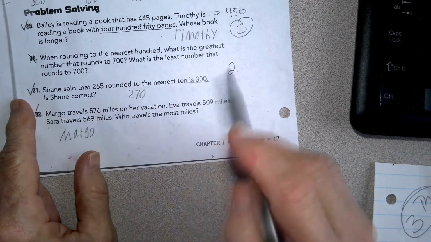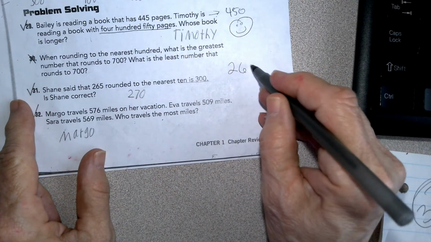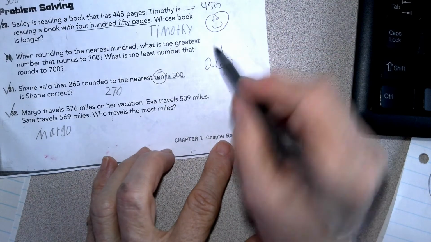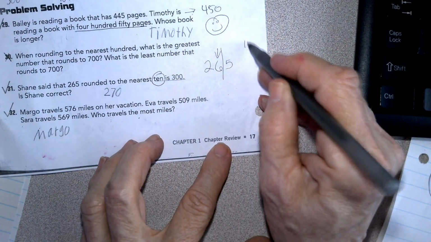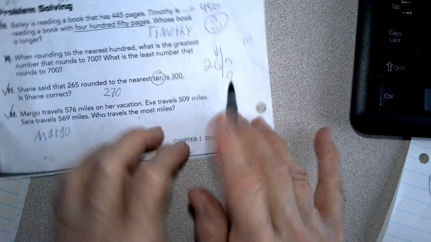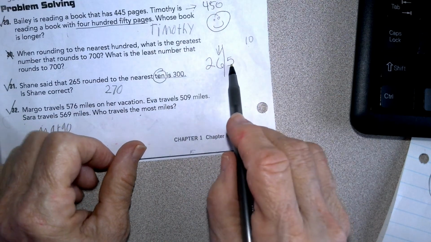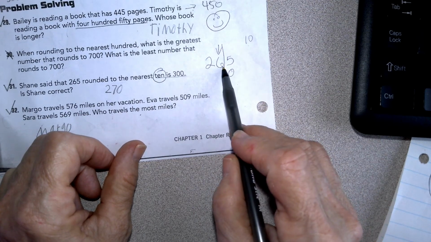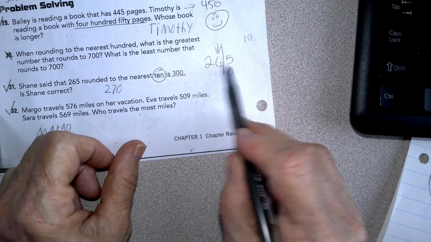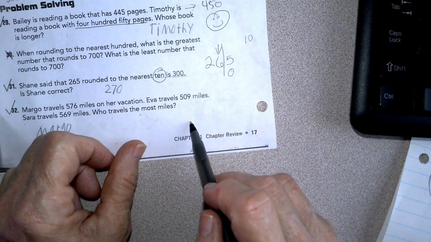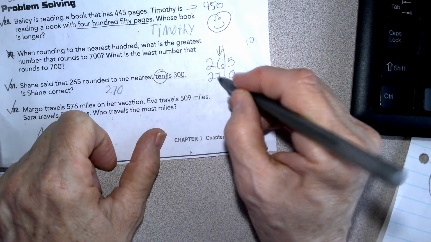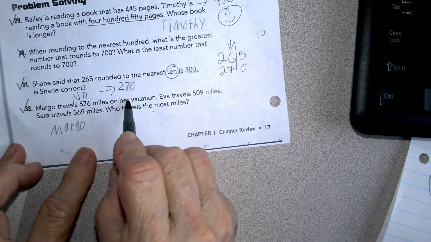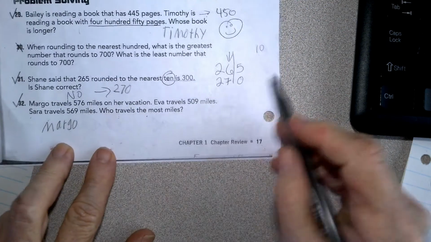Okay, so we're going to round it to the nearest, what did it say round to? We're rounding it to the nearest 10, which is right here. Remember, if we're rounding to the nearest 10, that gets 1 0. And here's my neighbor. Is my neighbor macho enough to increase this by 1? Here's my neighbor. So is it going to be 26 or 27? He should have said 270. So is he correct? No. And that should have been the answer. Very good. The answer should have been 270.